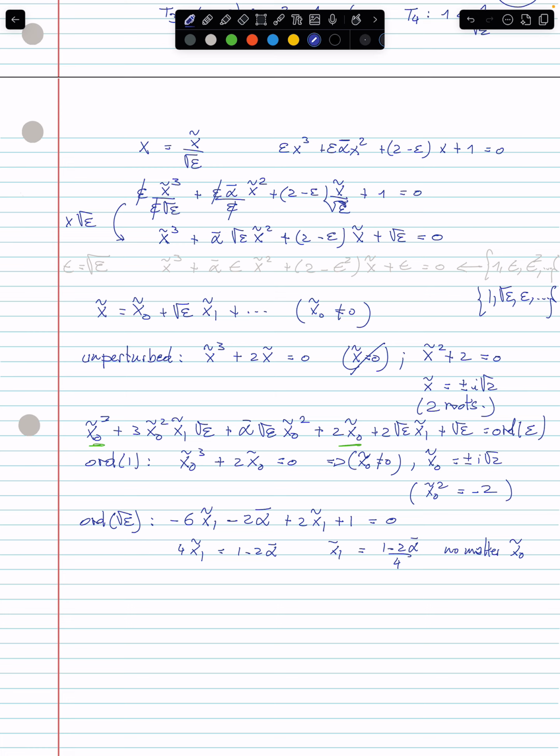All right, so we got the other two roots, x_b and x_c. They will provide plus or minus i square root of 2 multiplied by 1 over square root epsilon. All right, how do I get this? Because this is x0 tilde, and this one enters in the rescaling that we have chosen.